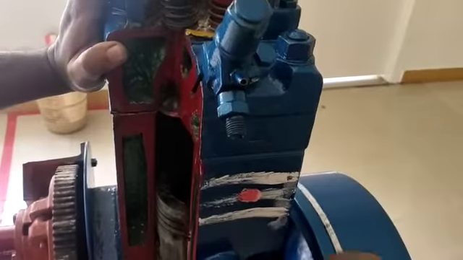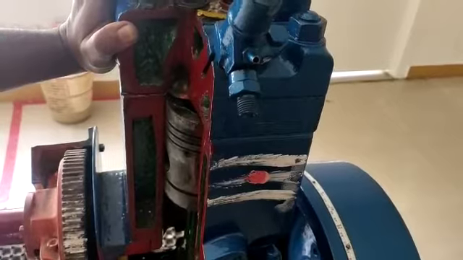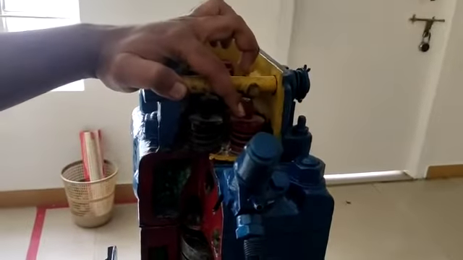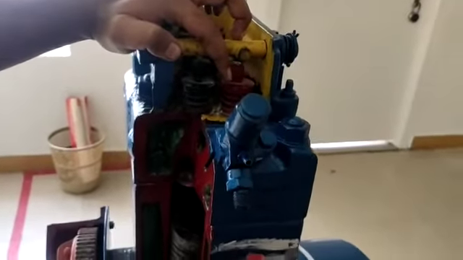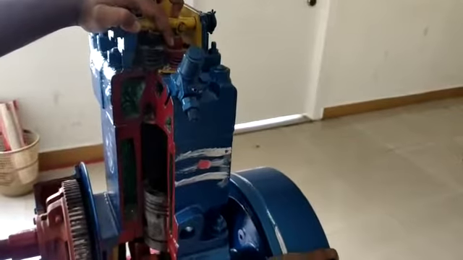So this is your second stroke, which is the compression stroke. During the compression stroke both the inlet and exhaust valves remain closed. The third stroke is your power stroke. During the power stroke also the inlet and exhaust valves remain closed. And finally, your fourth stroke, which is your exhaust stroke.